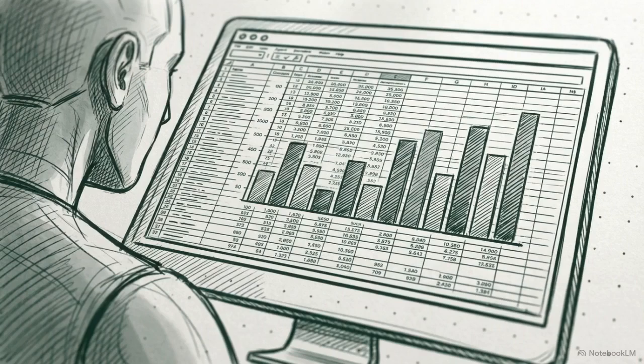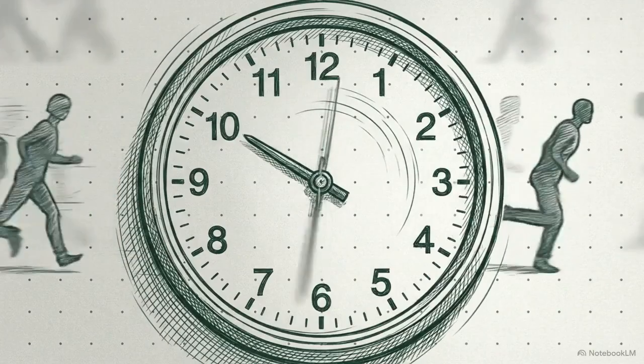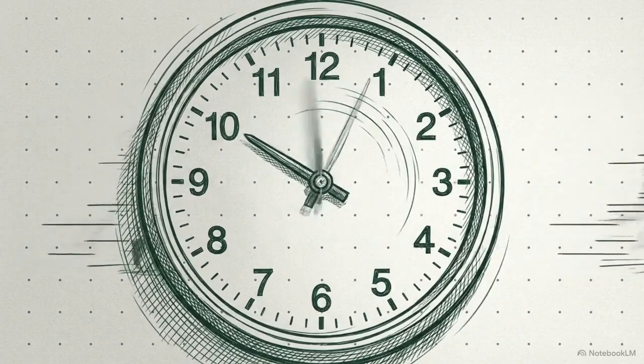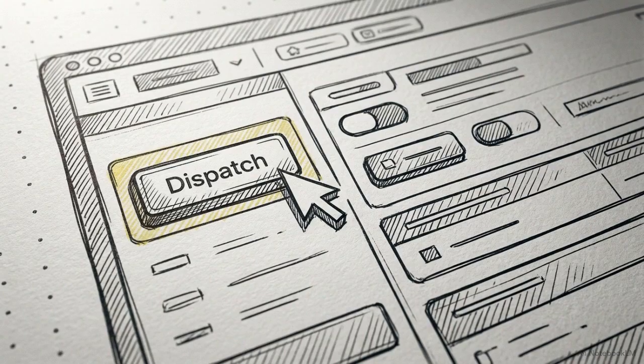Picture this. You have a massive data pool to run, but you are physically tethered to your workstation because the files live on your local hard drive. Every minute you spend waiting for the progress bar to finish is a minute you aren't doing something else. Cowork now offers a way around this with a capability called Dispatch.